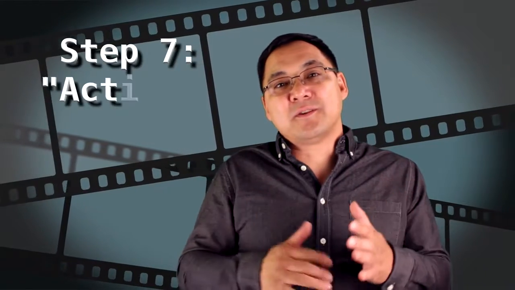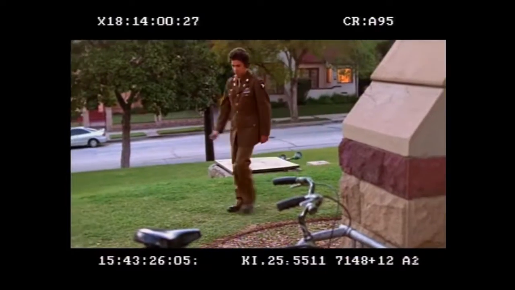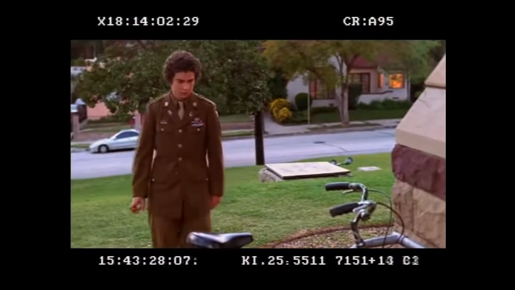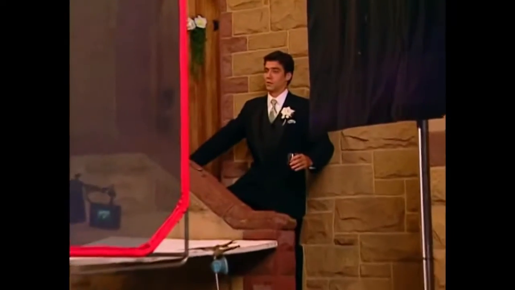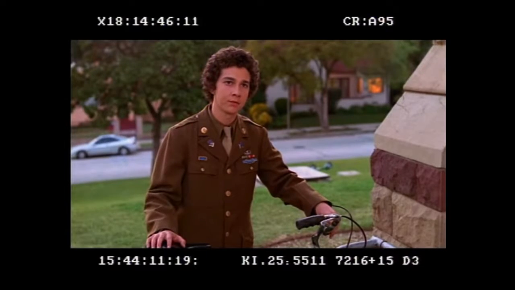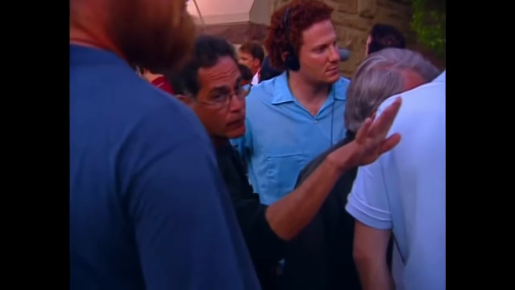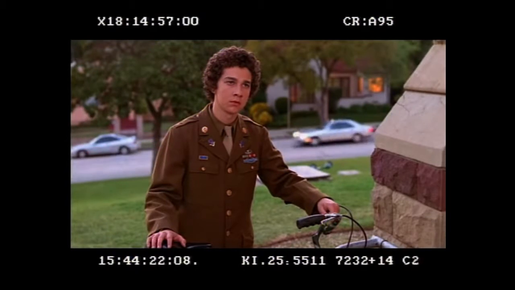And finally, you say "action," which of course makes the actors perform and the crew film their action, and then they continue doing that action until you say "cut." Now, one of the mistakes that beginning filmmakers or beginning actors often make is that they'll stop acting after they finish what they've prepared. I really recommend that you go all the way until the director says "cut."